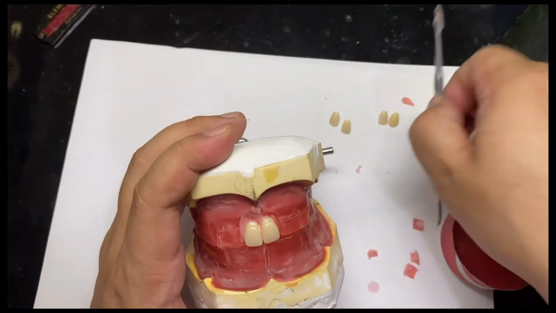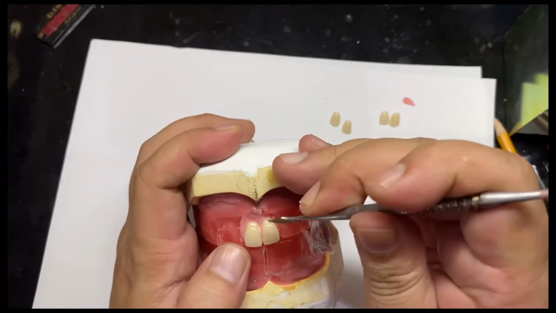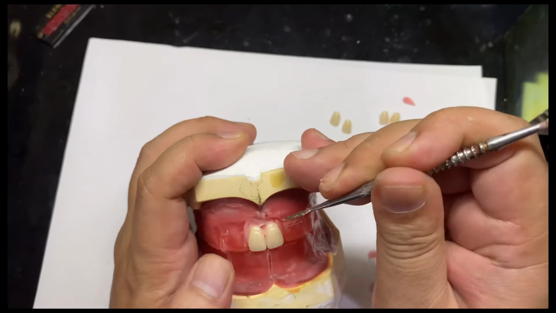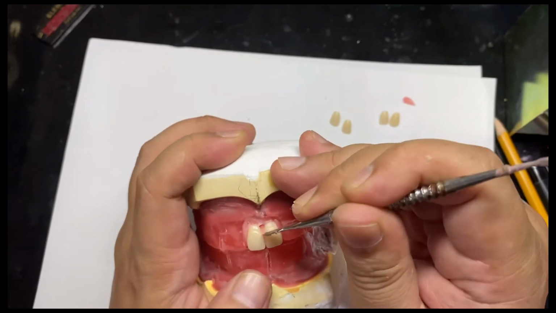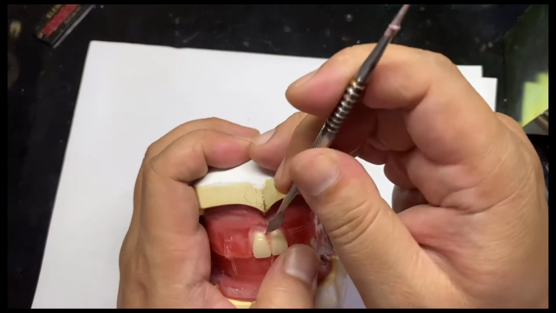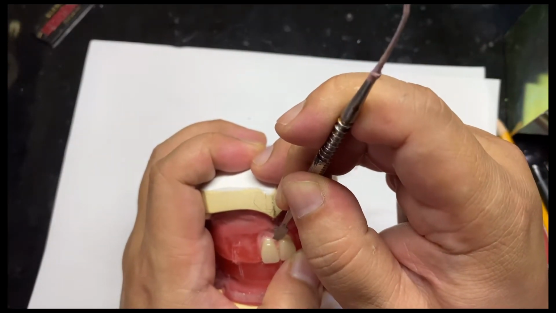And then you may use your carver. If you want to adjust the inclination, you just have to push a little bit distal. Remove some excess wax, and then move this a little bit distal.